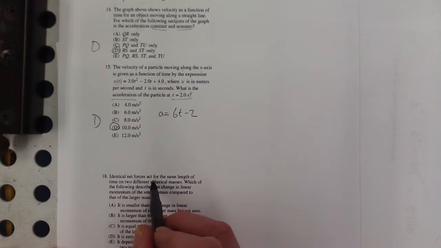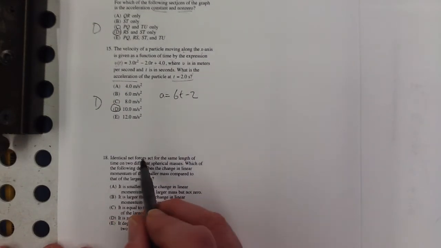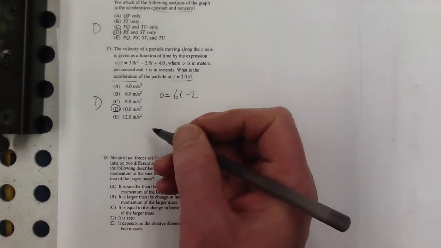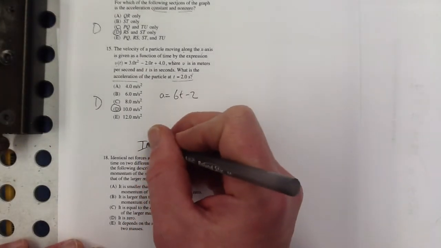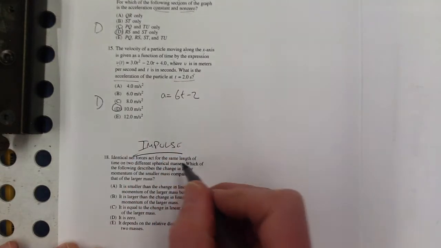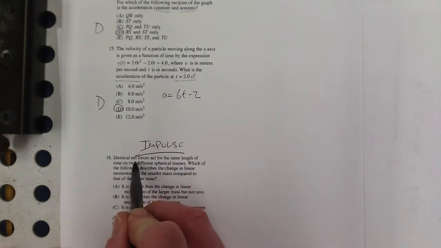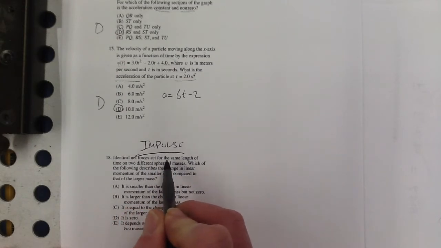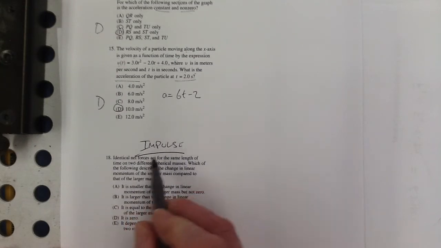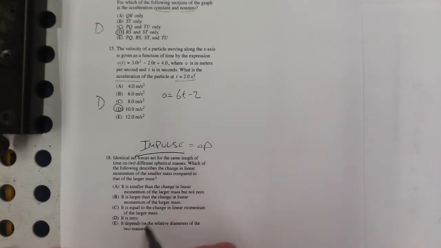Identical net forces act for the same length of time. Forces and times, that's impulse. So we should be thinking about impulse and momentum here. Identical net force and identical time. So whatever is happening here, the impulse is the same, and the impulse is equal to change in momentum.